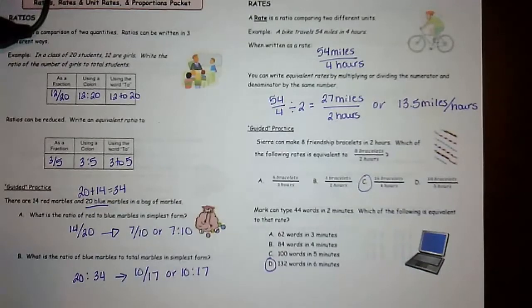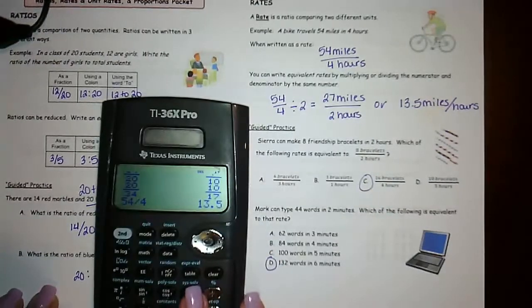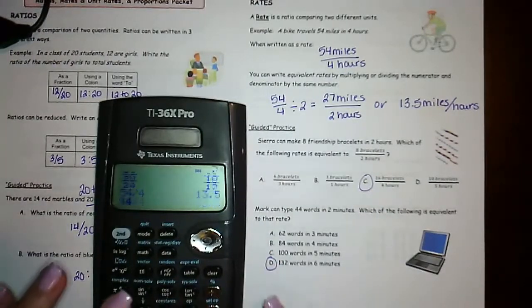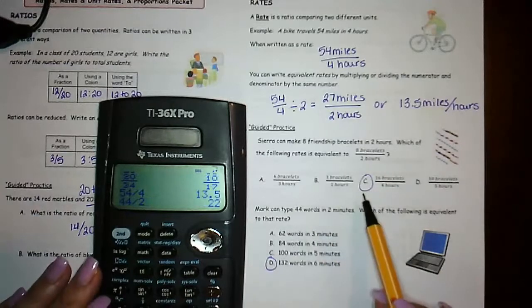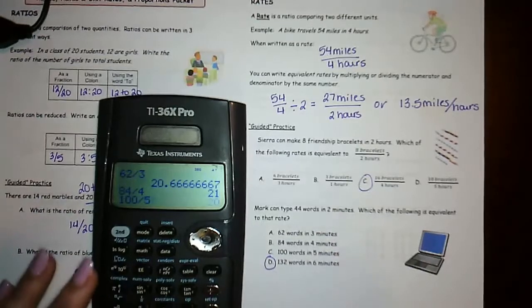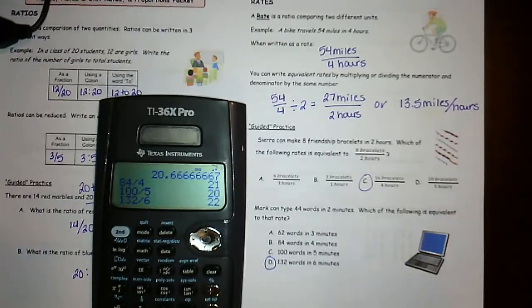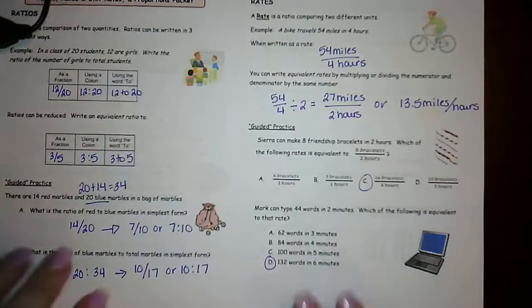So you can always take your calculator, or if it's a non-calculator section, just play with the numbers. And so I just like putting them into fractions. 44 divided by 2 is 22. So I need something that'll give me the same thing. That's not it. That's not it. Not it. And 132 divided by 6 is 22. Those are the same. So that helps. I recommend doing it that way as well.